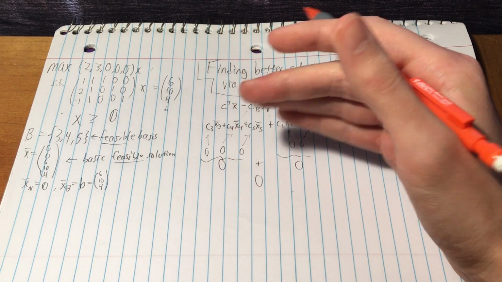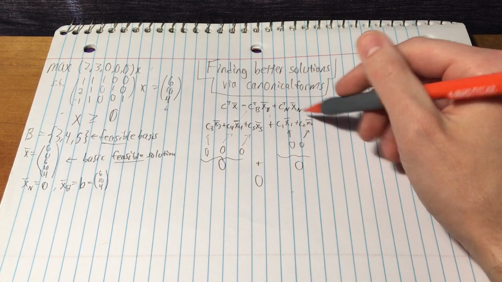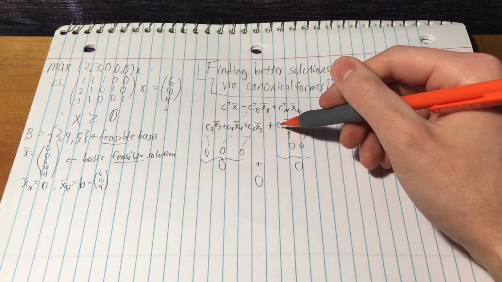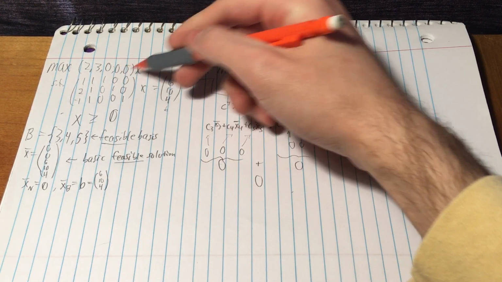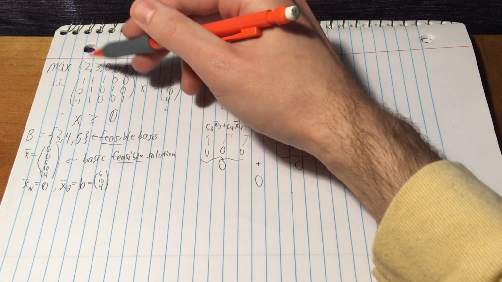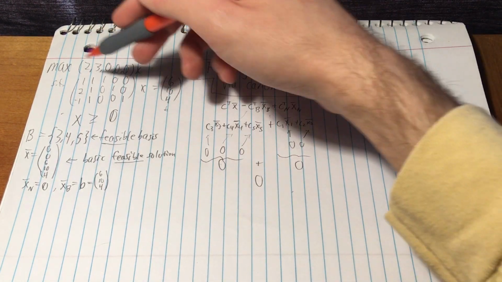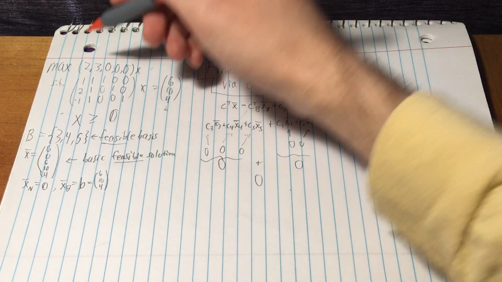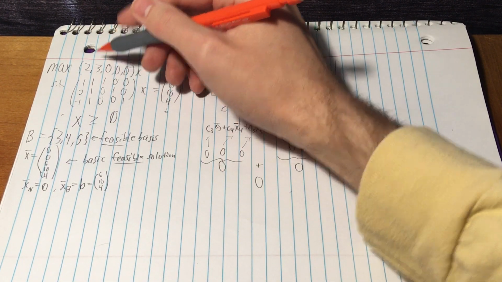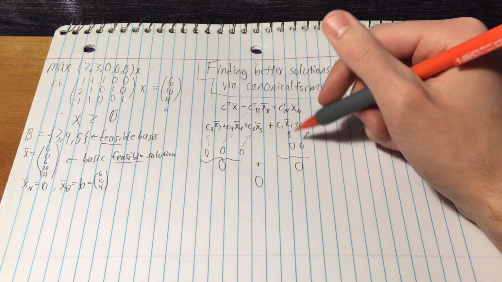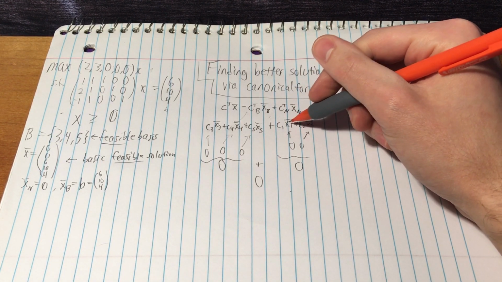And in fact, that's actually what we're going to do. We're going to find a coefficient where the c is positive. It's not going to be for the basic components, because those are always 0. But for a non-basic component, maybe there's one where the c coefficient in front is positive. In this case, both of the non-basic coefficients are positive, but let's just work with the first coefficient.